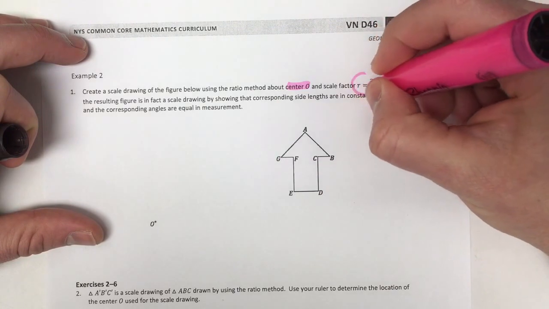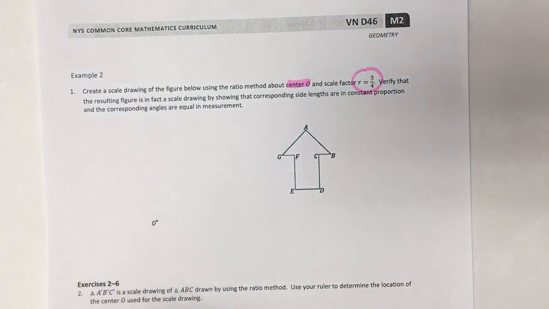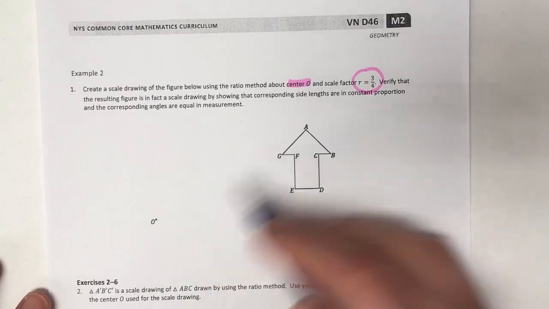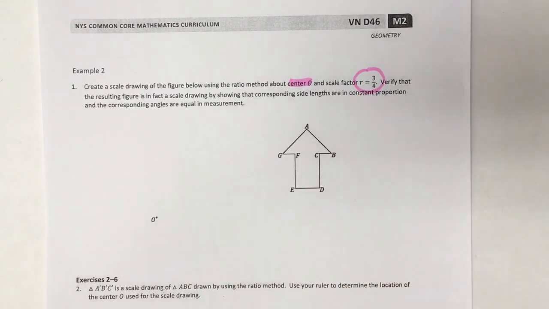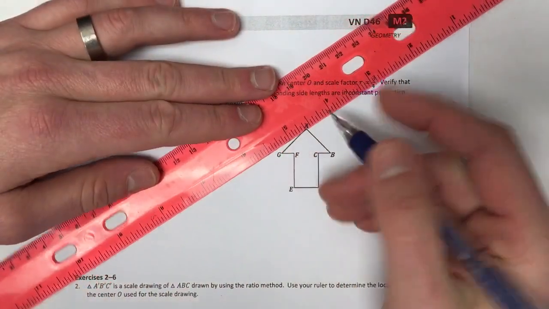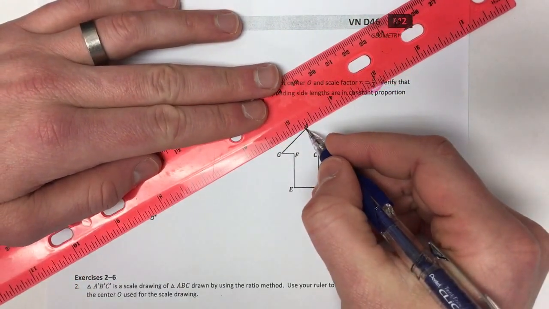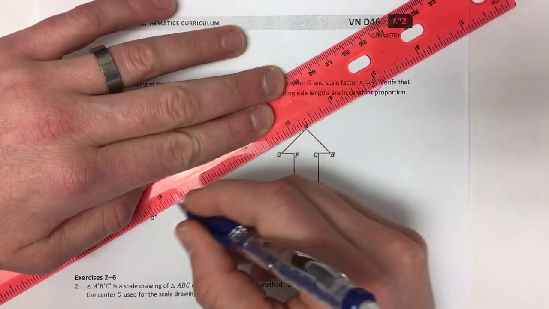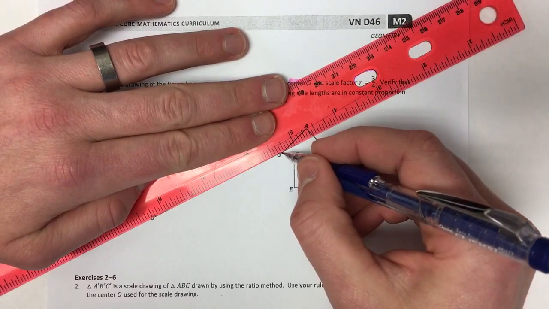And our scale factor of 3/4 will change what the image would look like. Now, how do I get 3/4? If I were to use a compass, we'll talk about that in a second. But for the moment, let's just dilate this by 3/4. So step number 1, we're supposed to draw the rays for each point.